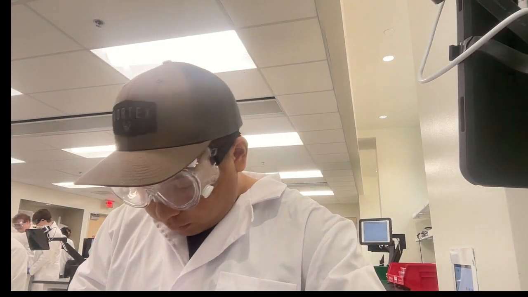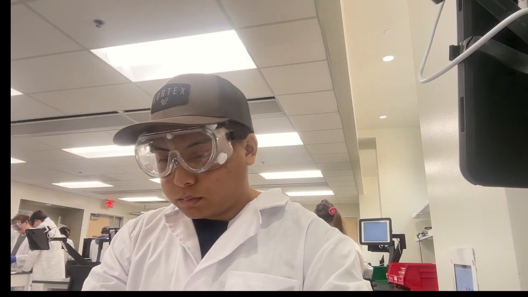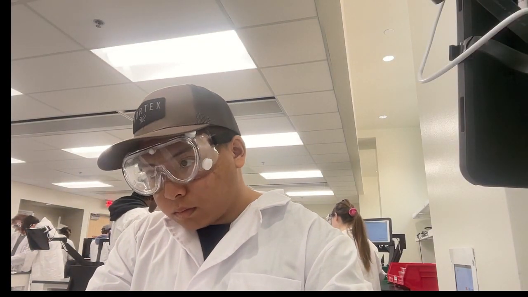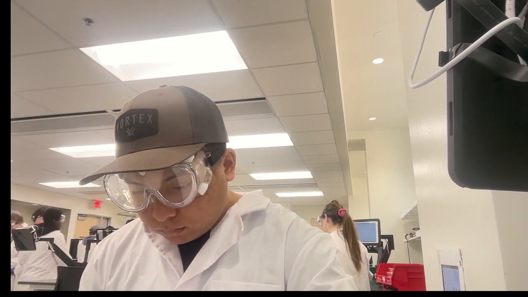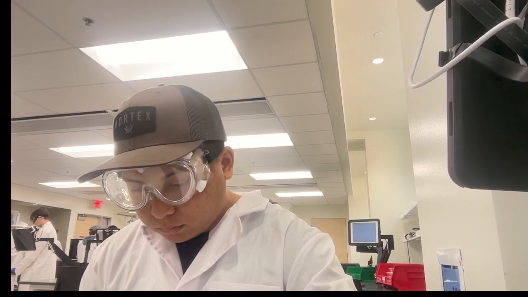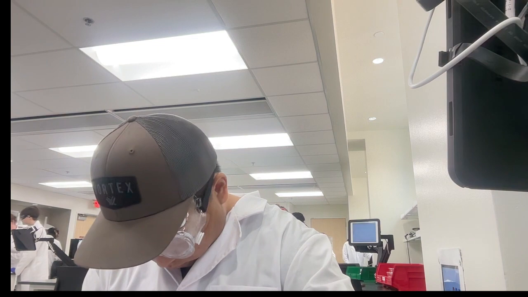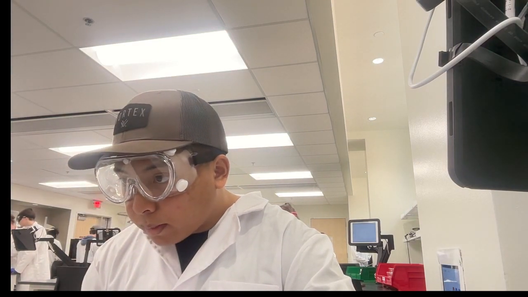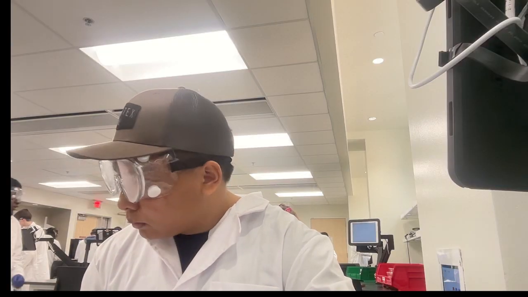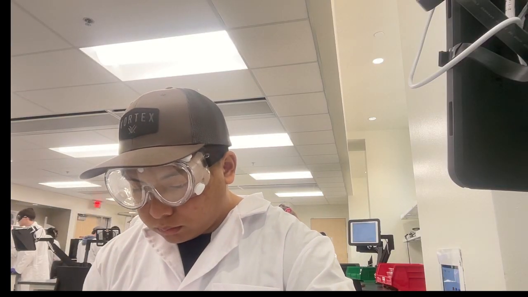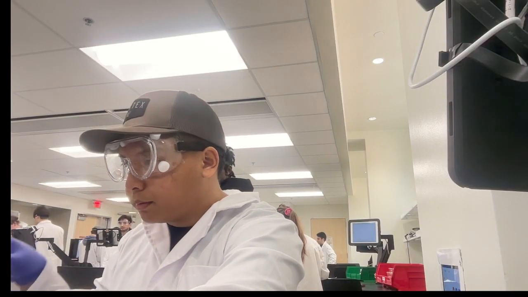What else do you have to do? You just swirl it and then measure that? So not pizza, 150. So another beaker. Okay. I'll just fill up to 100 for now.